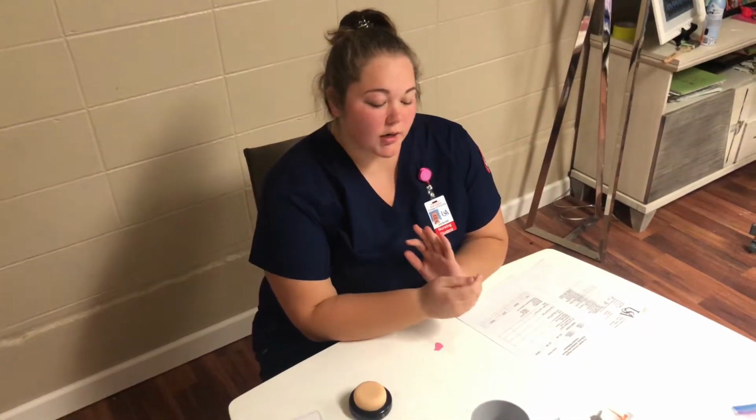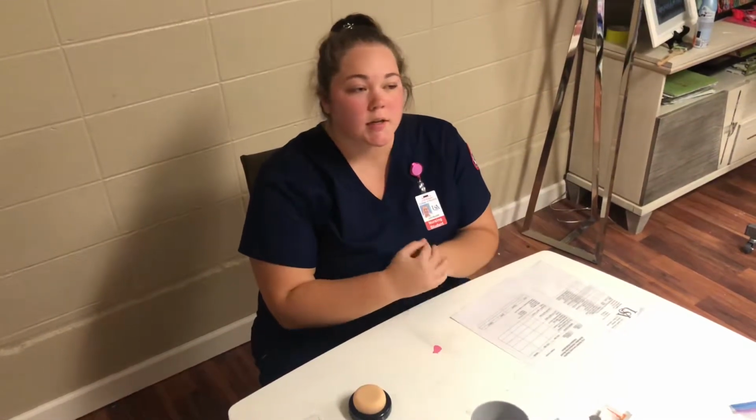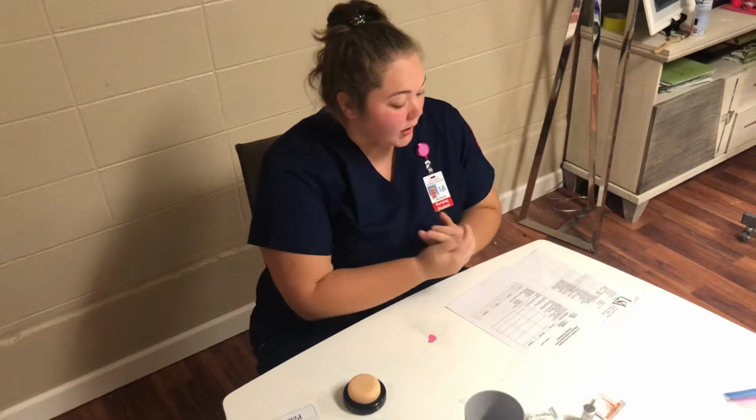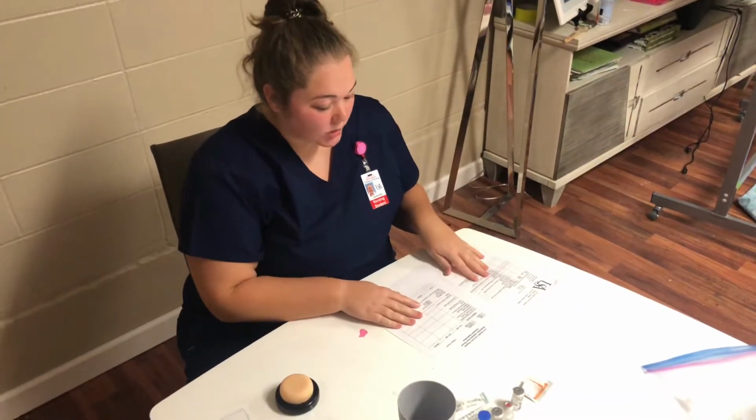I'm going to perform hand hygiene. I'm going to make sure that my room is quiet, no interruptions, the door is closed. So now I'm going to check that my MAR matches my patient order form.